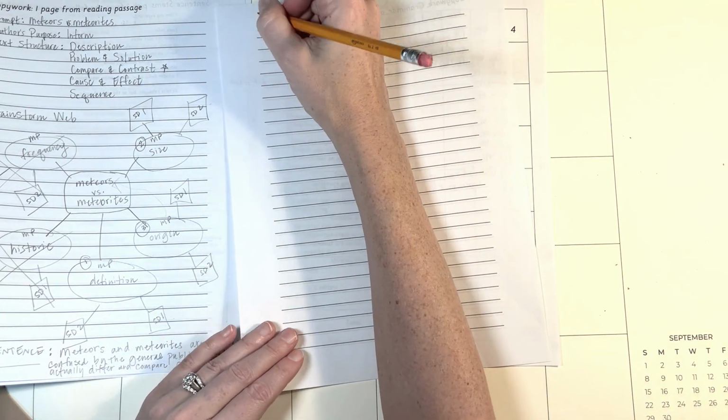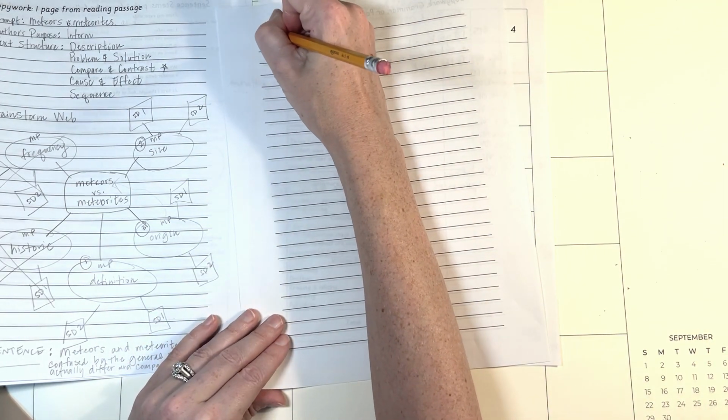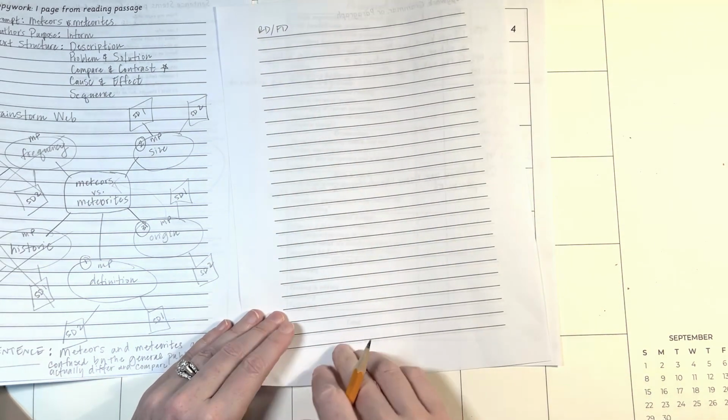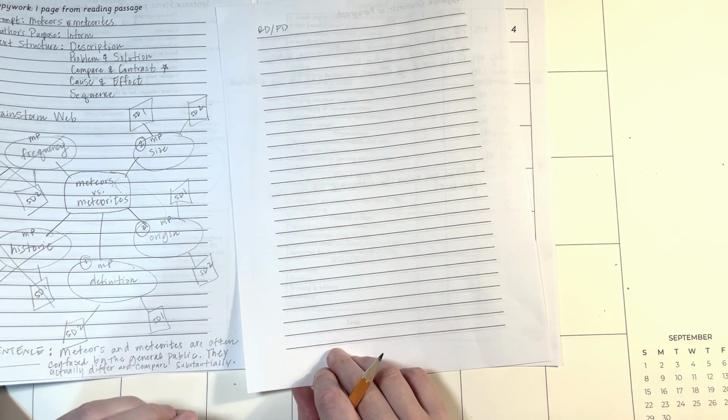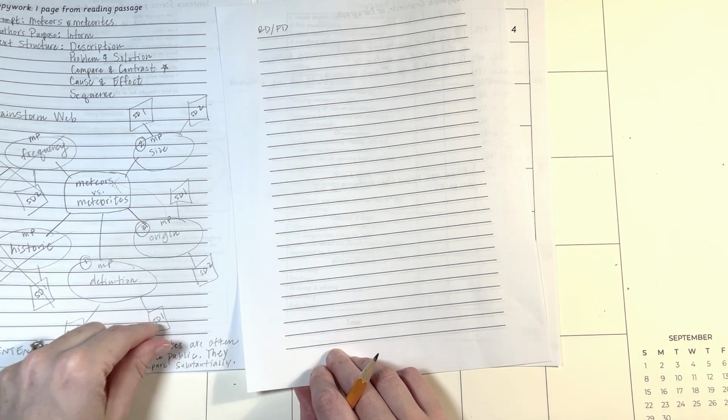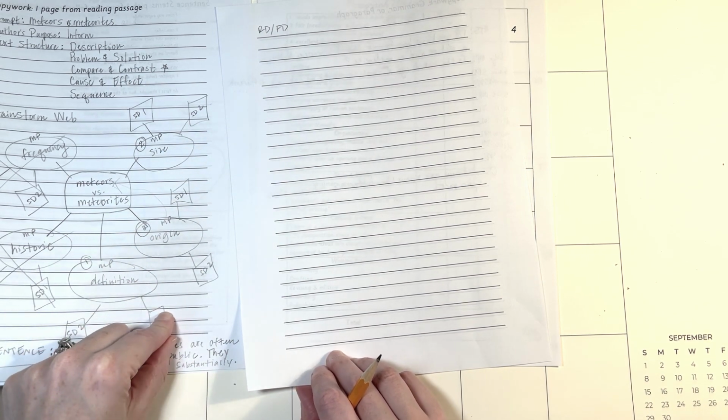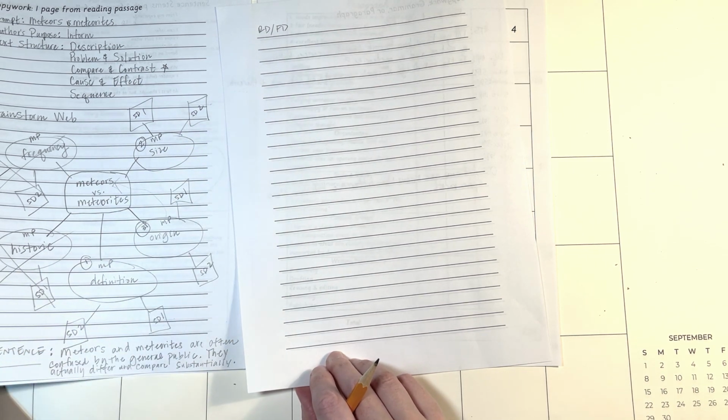So this could be rough draft or final draft, whatever. Now you want to make sure that they're writing it in proper form. It's nice if they skip lines, because this time you are going to check for spelling, and you can start teaching them your editing marks and stuff.